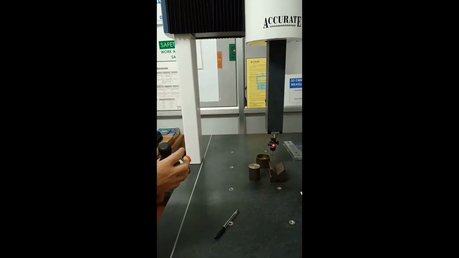So I am touching 6 points here to measure the diameter of this cylinder. 1 point has gone, surrounding 6 points, 2 points have gone, 3 points have gone. Now 4 points, 5 points, yes. And the last, 6 points is completed. Now we can get the outside diameter of this cylinder block.